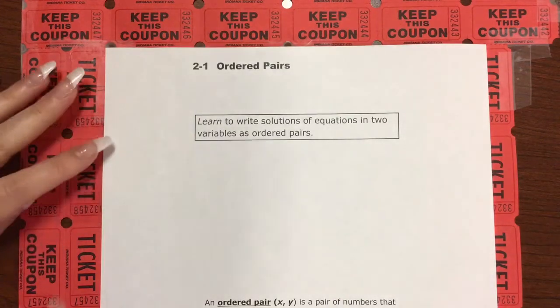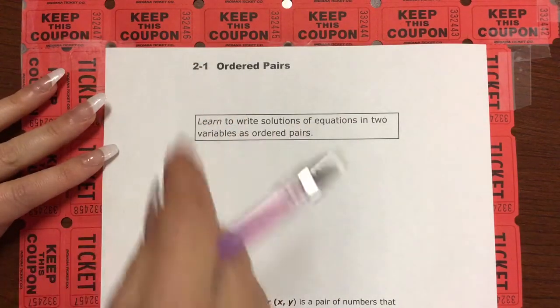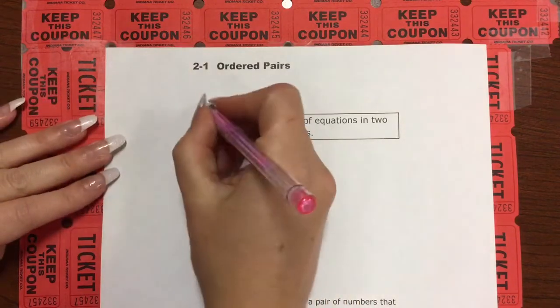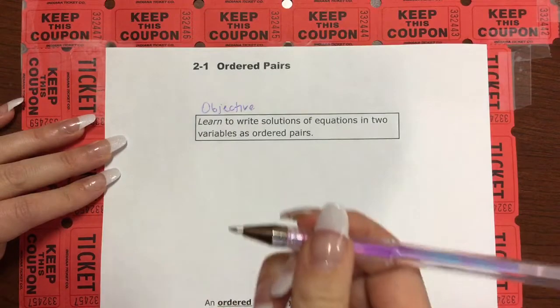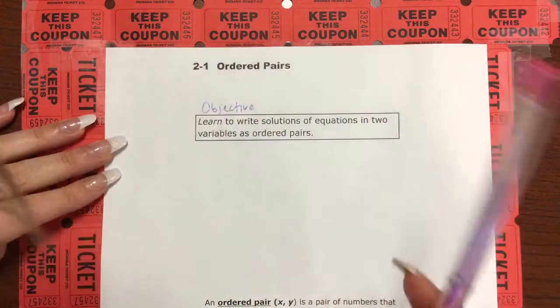Hey everyone, we are doing chapter 2, lesson 1, ordered pairs. So the objective today, and I'm unveiling my new gel pen. It's a multicolor. I'm super excited. It's the first time I've used it.